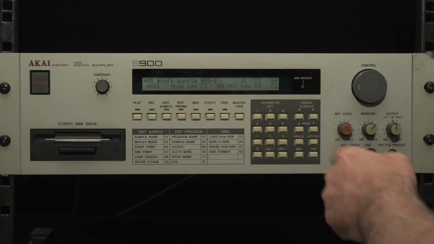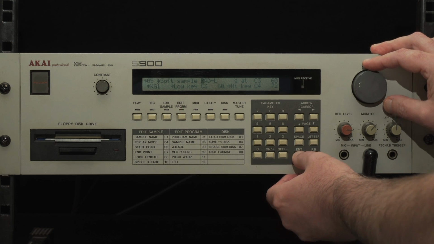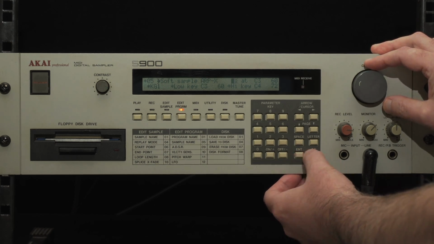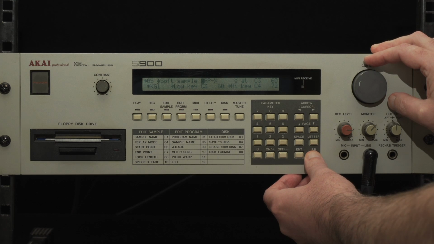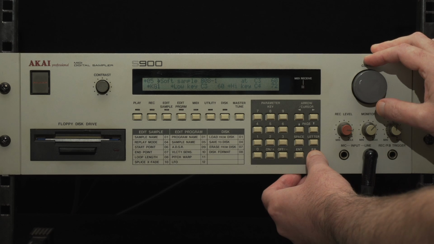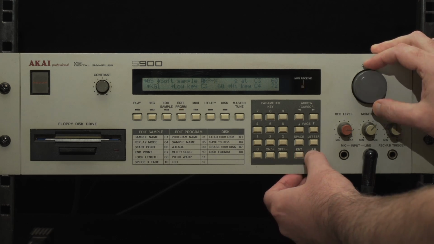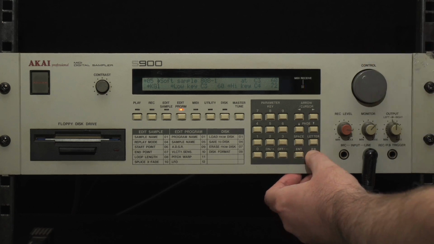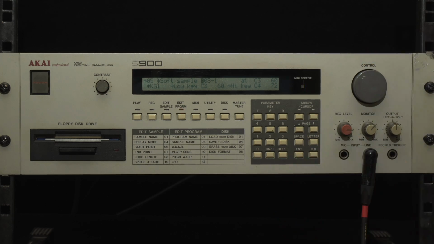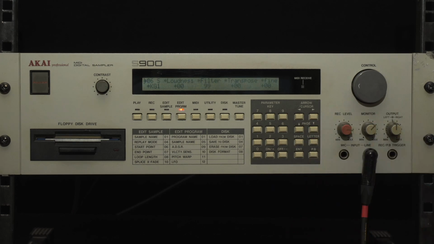And so under soft sample there, you can arrow into this little position here and scroll through the currently available samples in the 900's memory, and use a playback button to audition them. And that pretty much covers everything on that page. So let's move up to page 6. This is where we can mess around with our pitch and our filter and our loudness per key group.